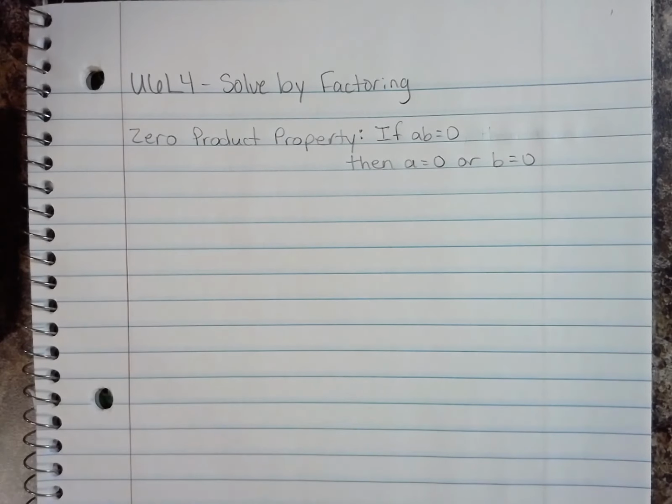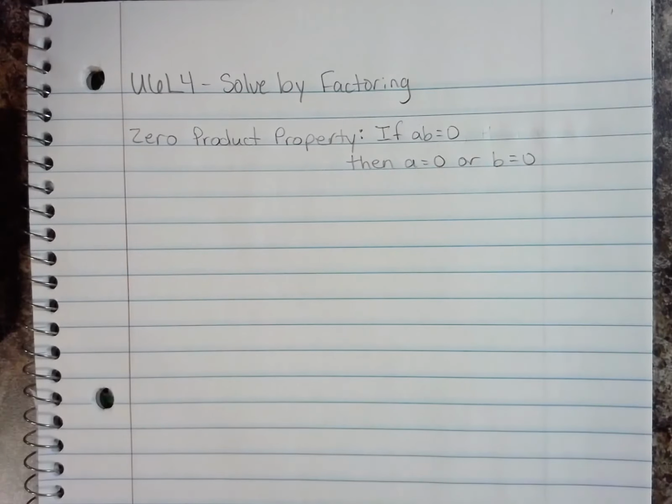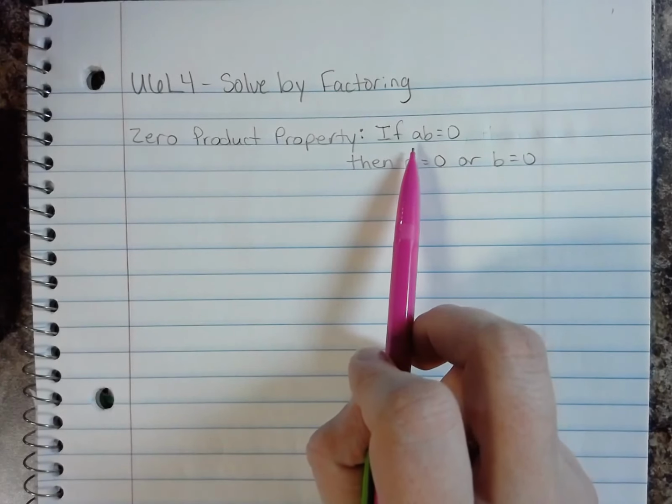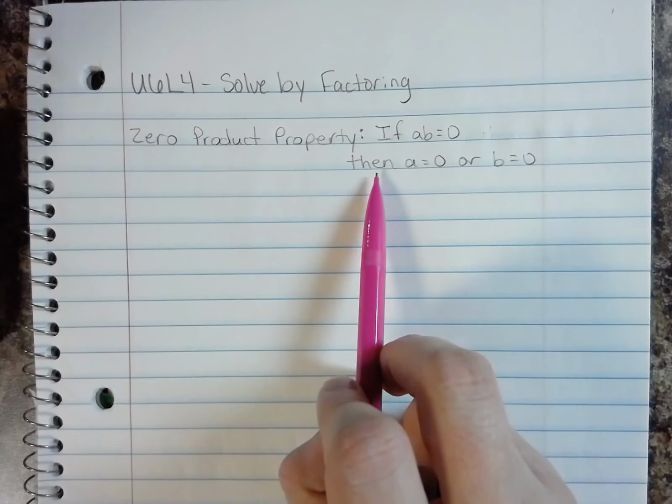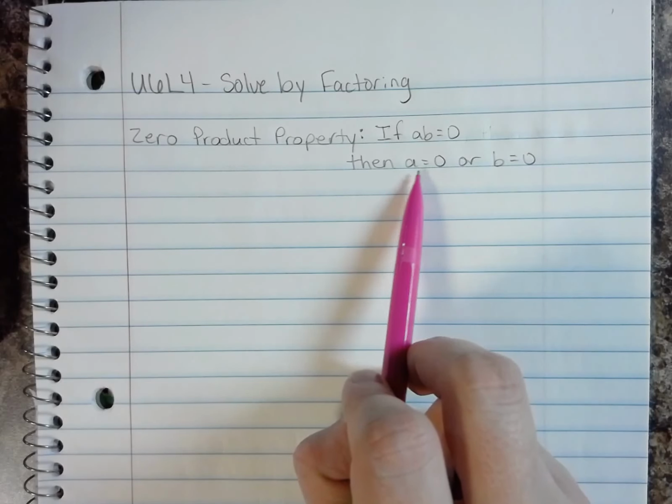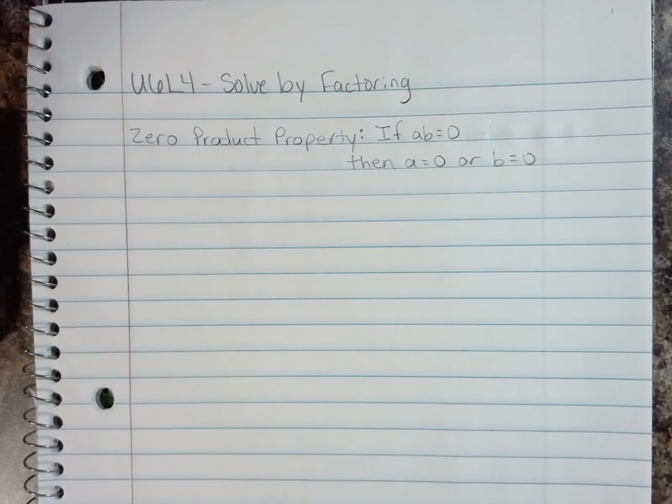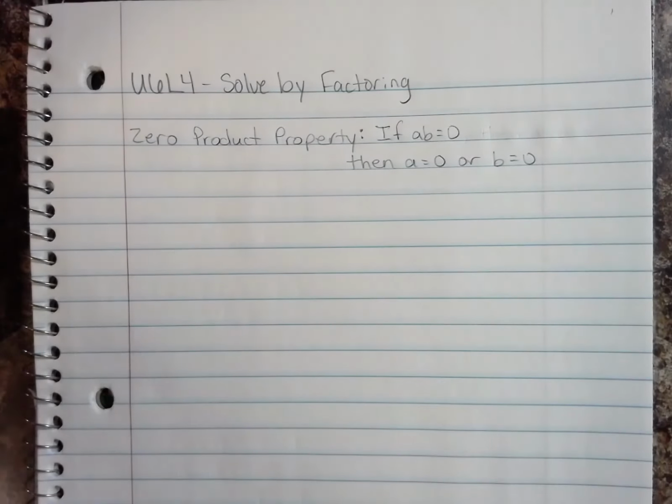In this lesson, you will learn how to solve quadratic equations by factoring. You will need to use the zero product property to solve by factoring. If an equation is set equal to 0, then one factor or the other factor can equal 0. You will use that to solve by factoring. Let's look at our first example.